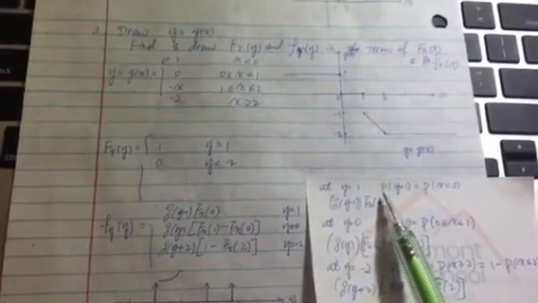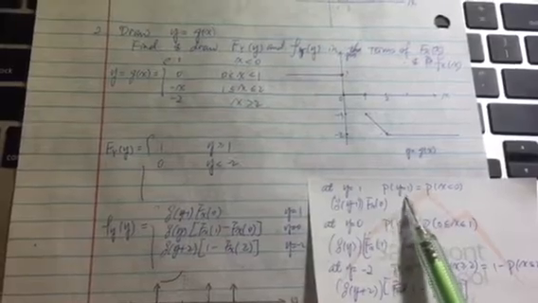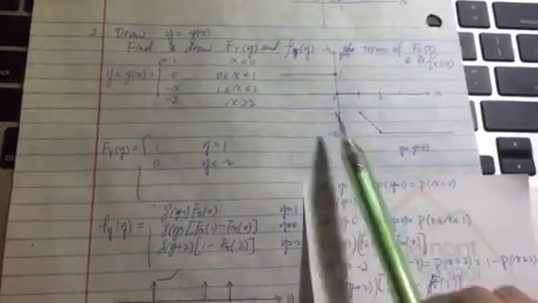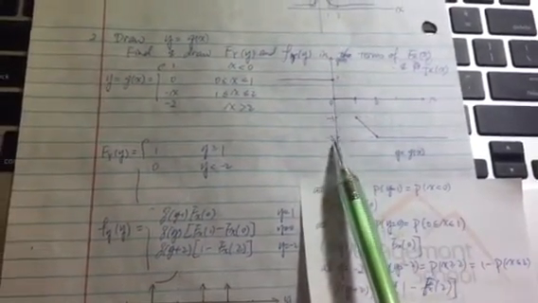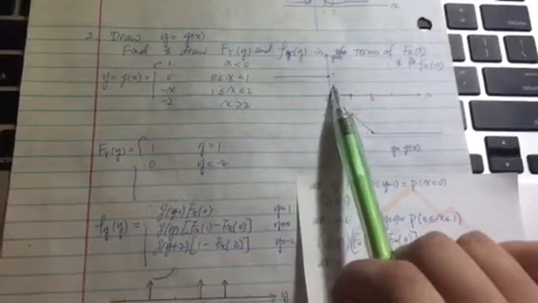We can write the probability of y equals 1 equals the probability of x is less than 0.